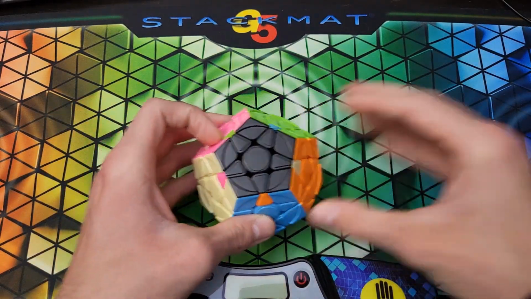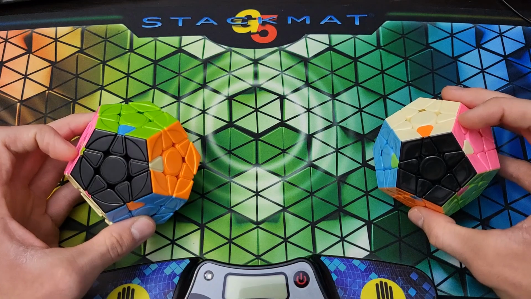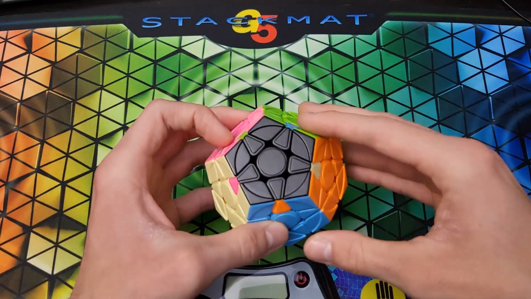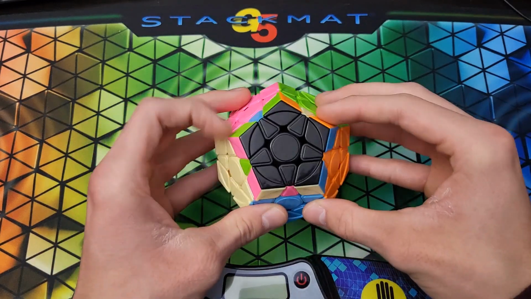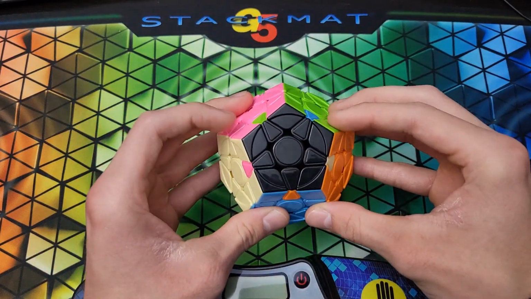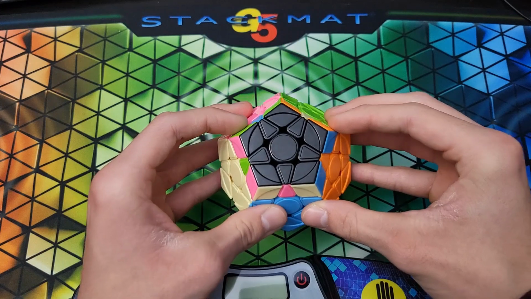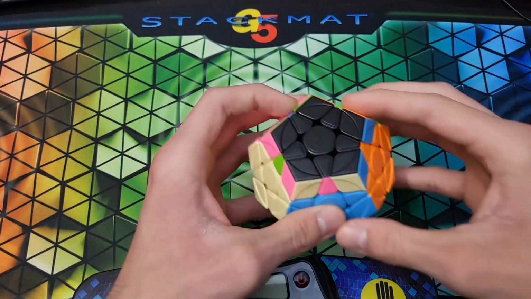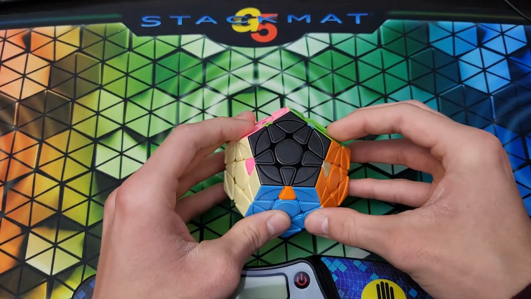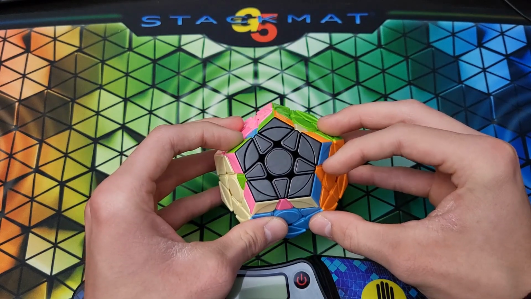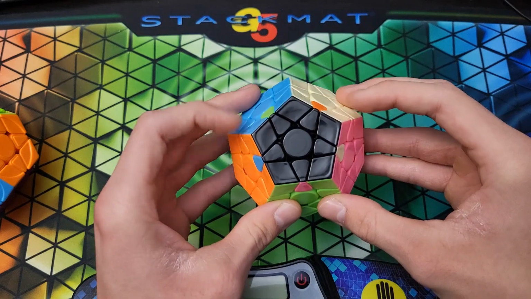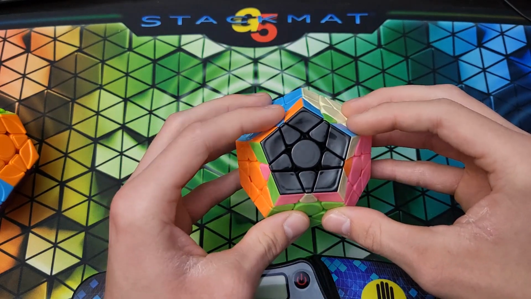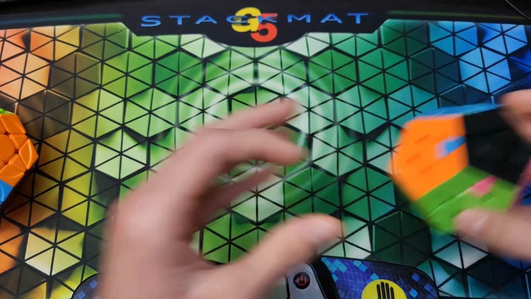The way I like to recognize the Q1s is if you do one move from when the corners are solved like this, if you either do a U prime or a U, you want to look for when one of your edges is solved. So in this case, for plus, you do a U prime, and then this edge is solved. This one, do the same thing. So if I do a U, this edge will be solved.